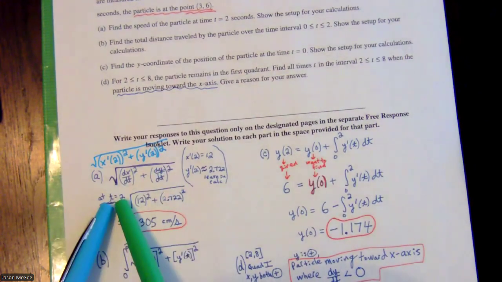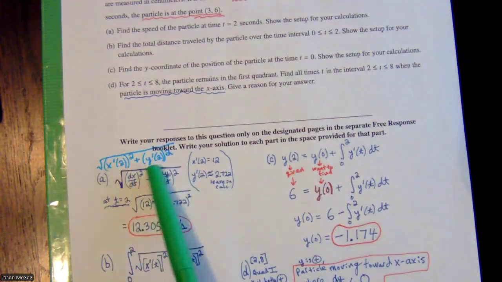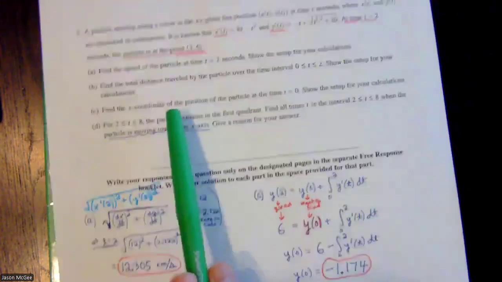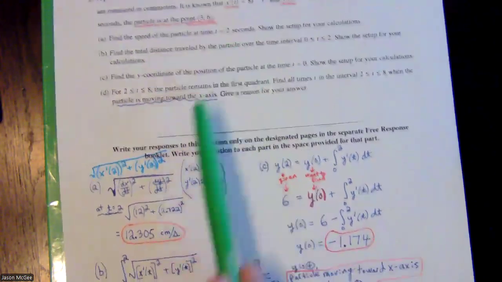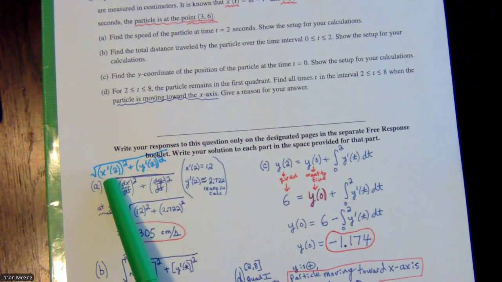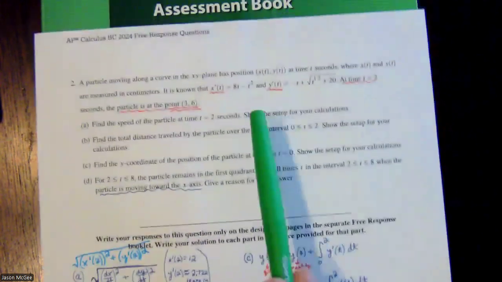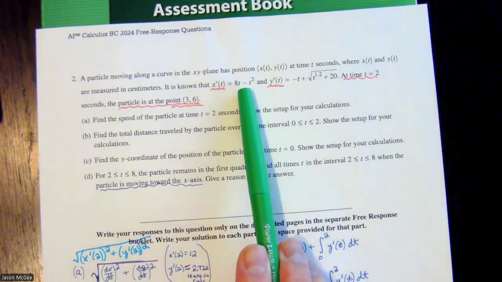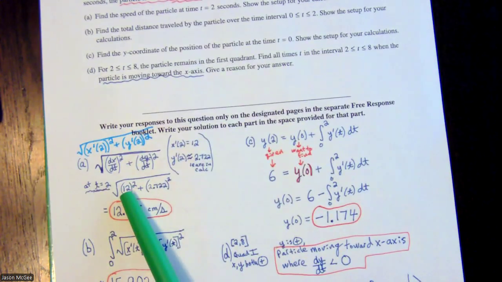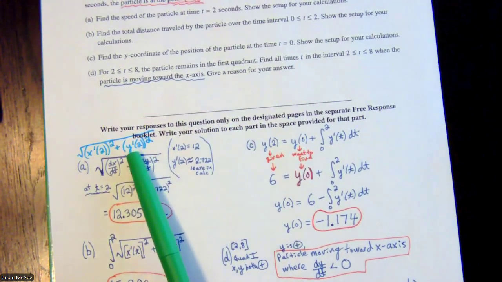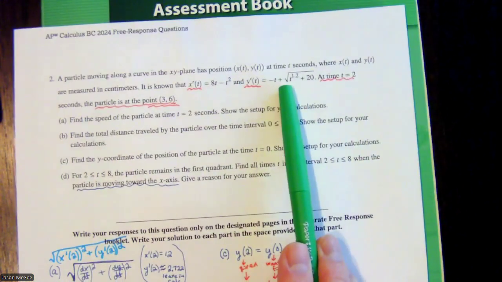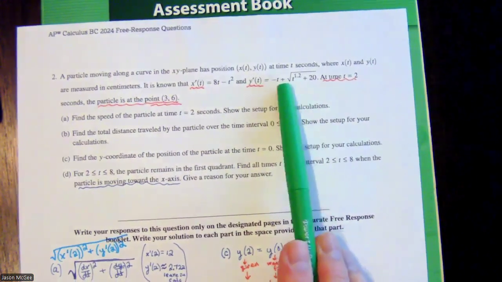I could have just put this stuff that I got in the bright blue right there, because it says find the speed at t equals 2. So that's the square root of x prime of 2 squared plus y prime of 2 squared. And x prime of 2 means you just take that 2, plug it into your x prime equation for the t's. That's where I got that 12. And then we're supposed to square it.